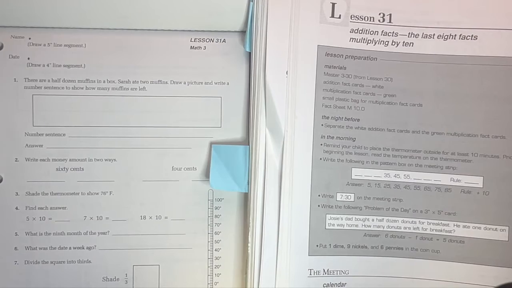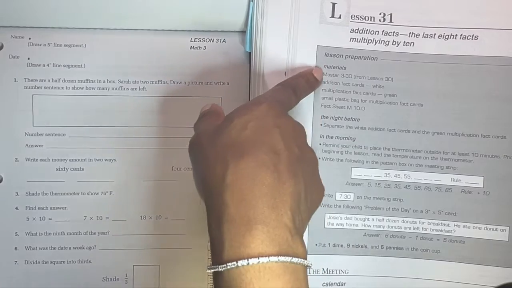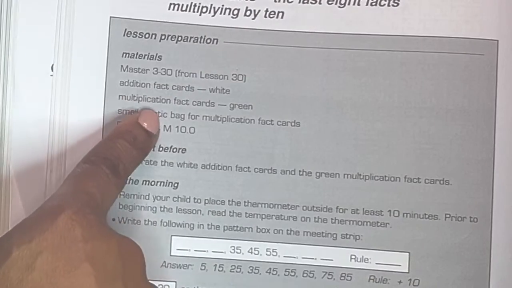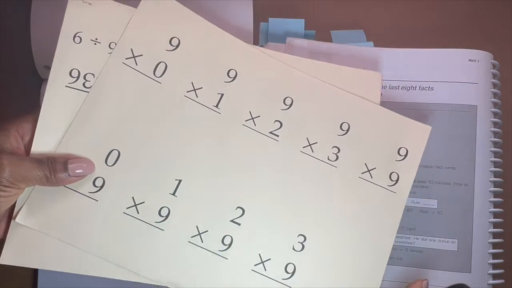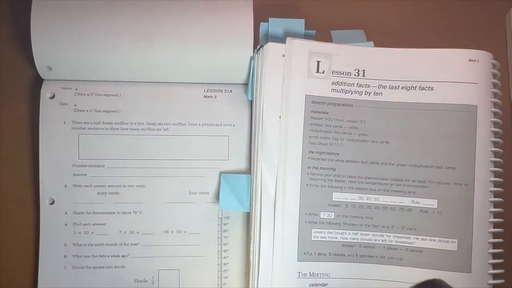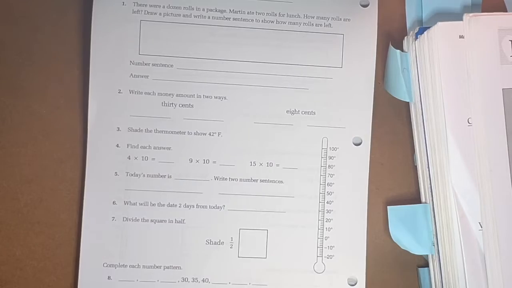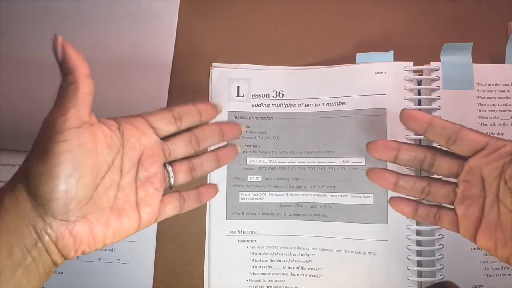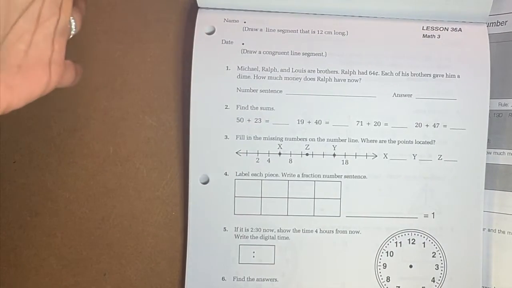Okay, here is lesson 31. So here you'll see some materials that you will need for this lesson. You'll need your multiplication fact cards, which are these, but that's for another video, okay? I just want you to see what the pages look like. Now, the reason why I'm showing you each page in the teacher book is because in the student text, it doesn't give you a title, so you don't know exactly what you're working on. You're just working on it, okay?